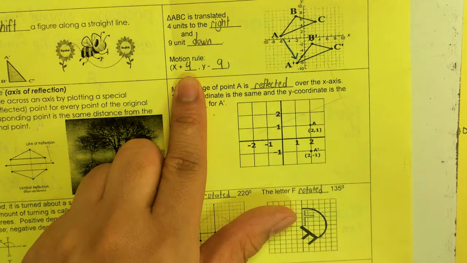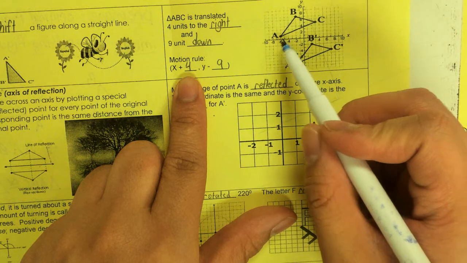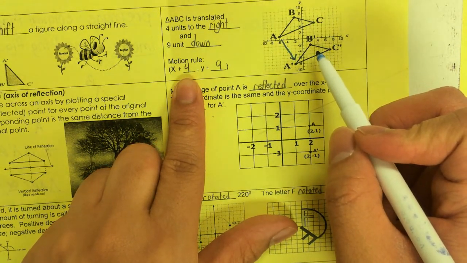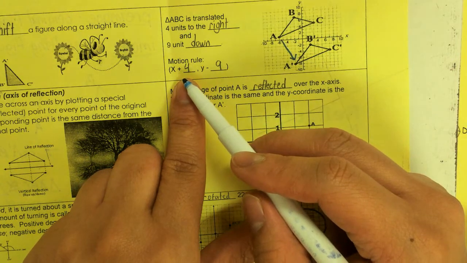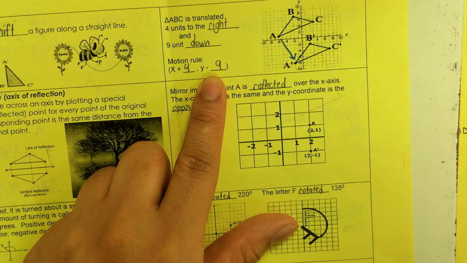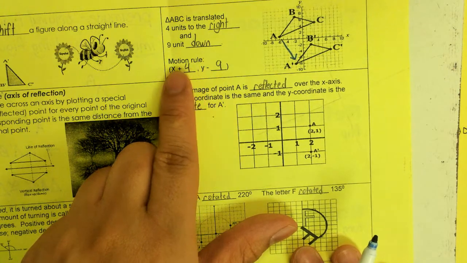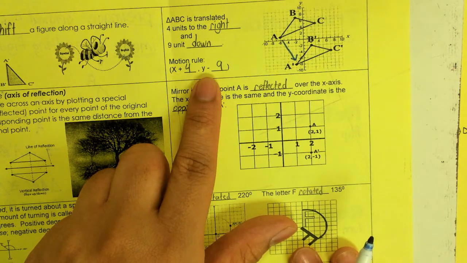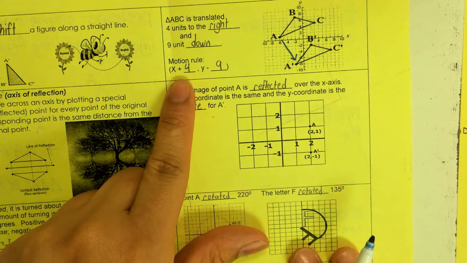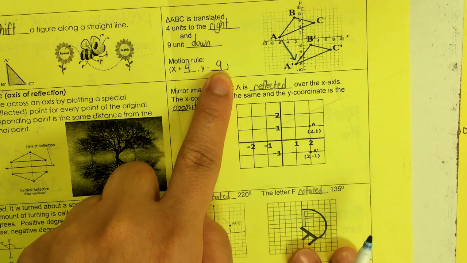Motion rule is how we express that translation mathematically. On the x side, we move to the right. For the x, moving to the right means plus. We move 4 units, so x plus 4. On the y side, we move down. On the y, moving down means minus. Y minus 9. So this can be x plus or minus, y plus or minus, how much you move. So minus left, plus right, minus down, plus up.